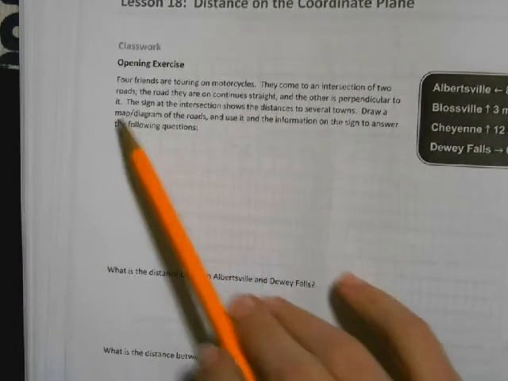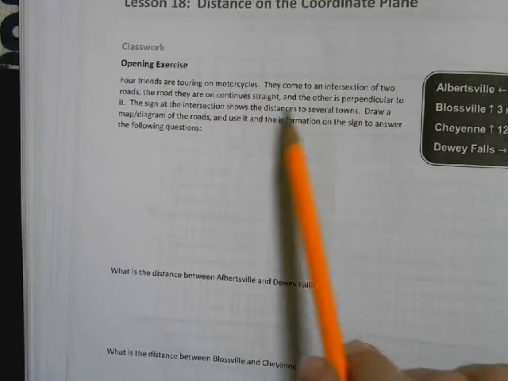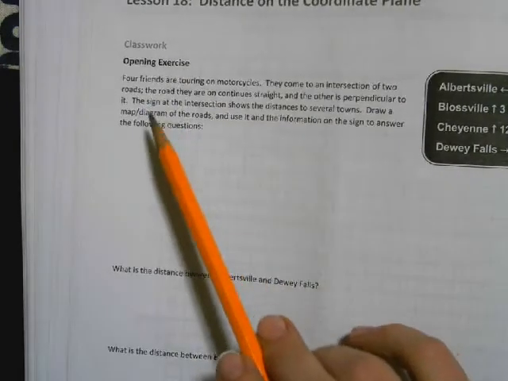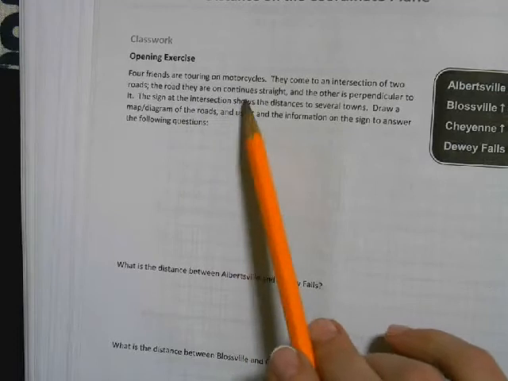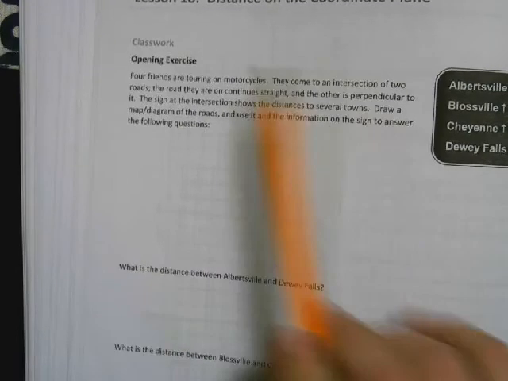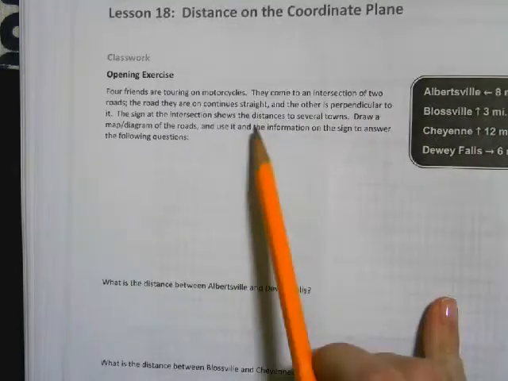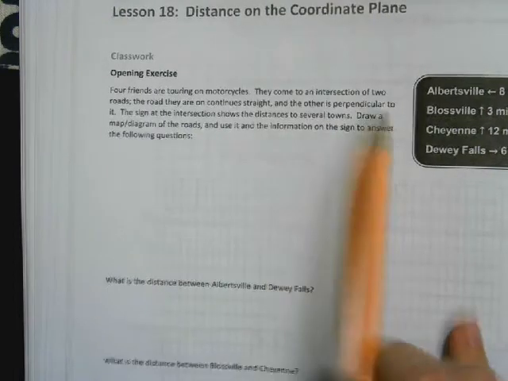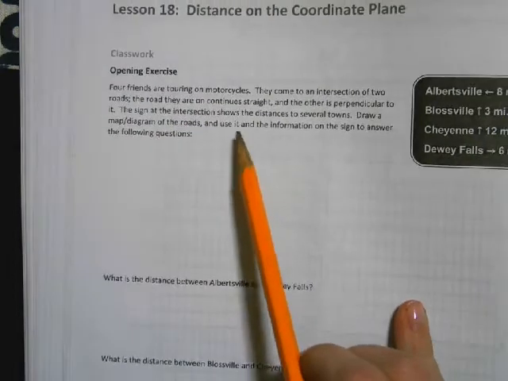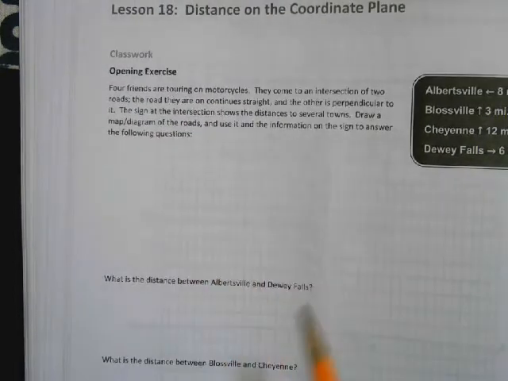It says 4 friends are touring on motorcycles. They come to an intersection of 2 roads. The roads that are on continue straight and the other one is perpendicular to it. The sign at the intersection shows the distance to several towns. Draw a diagram of the roads and use it and the information on the sign to answer.